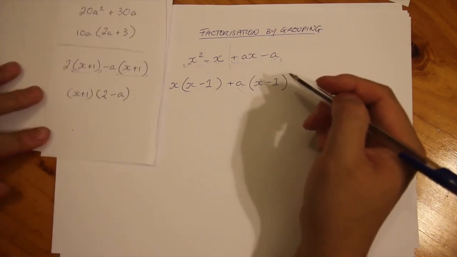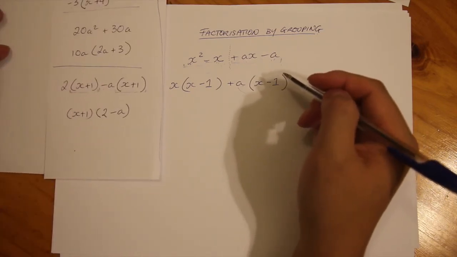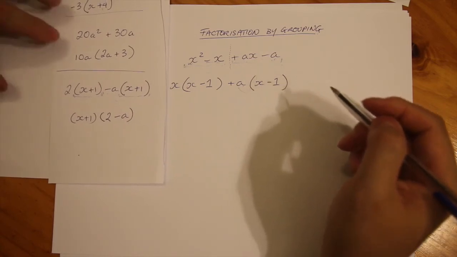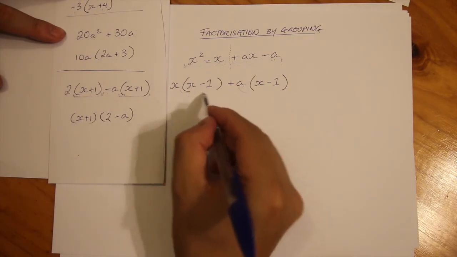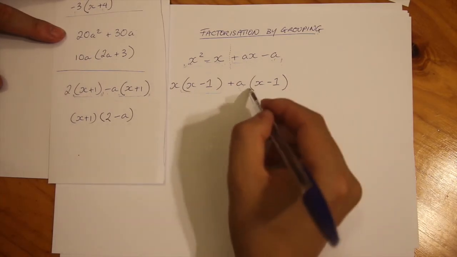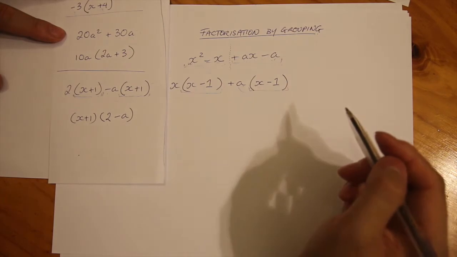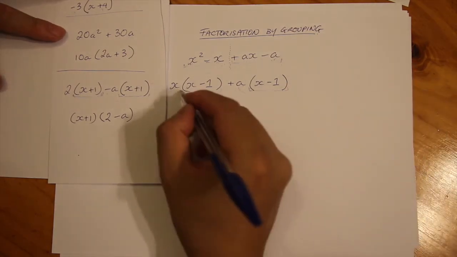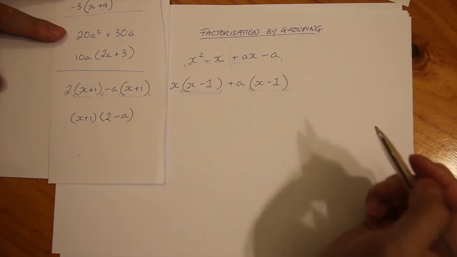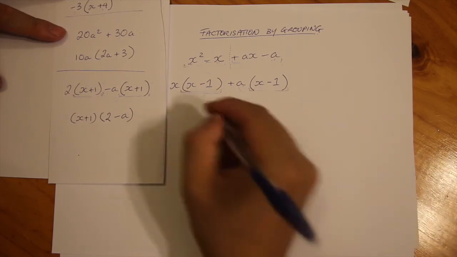Now, if we just go back to this example that I went through earlier, I mentioned to treat any set of brackets as one object, a group, okay? And notice that these two brackets are identical. These two groups are identical.